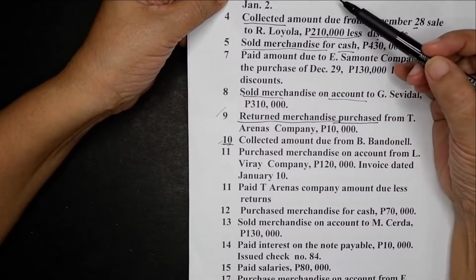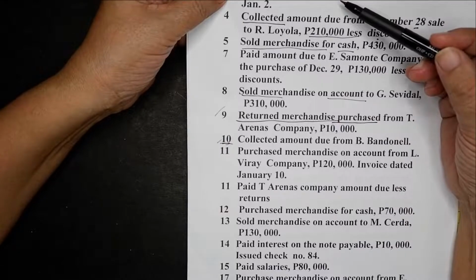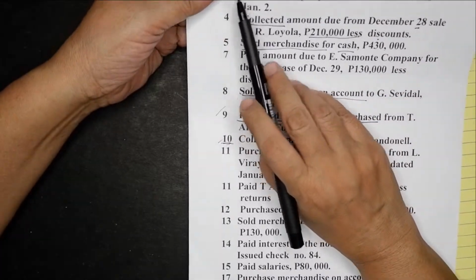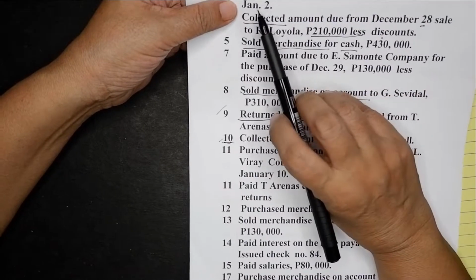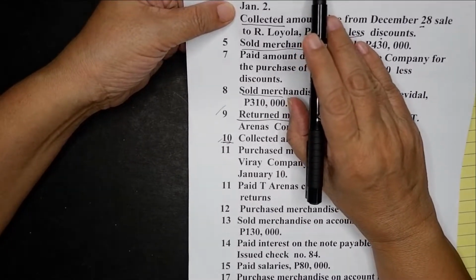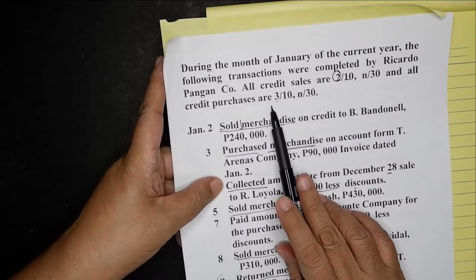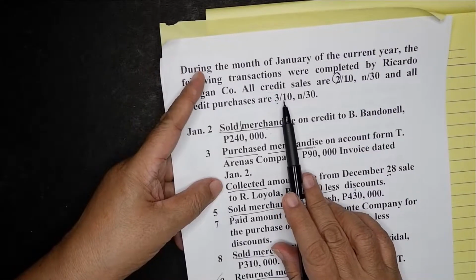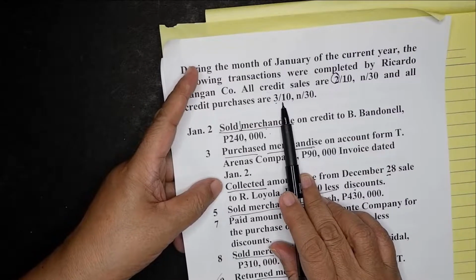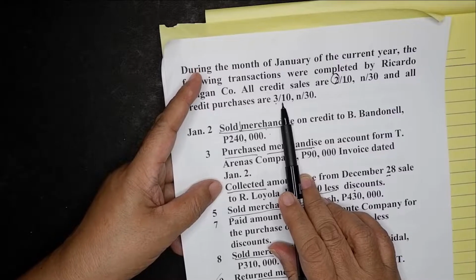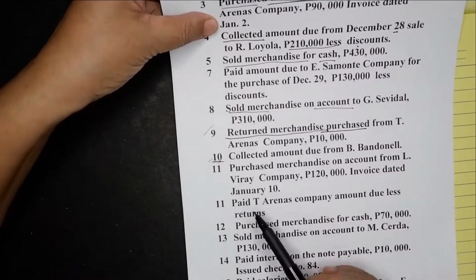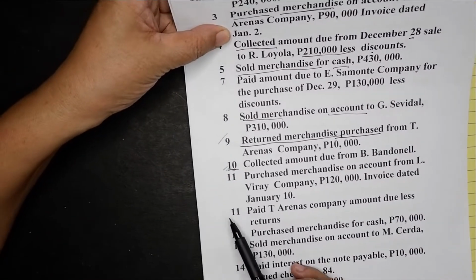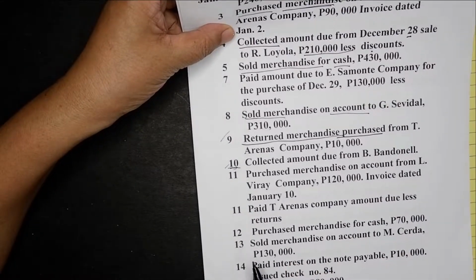And the next question is, is it still within the discount period? We purchased it on January 2. The invoice is January 2. So, 3, 10, and 30. Our terms with our creditors is 3, 10, and 30. So, is it still within the discount period from January 2 and we pay it on 11? No.